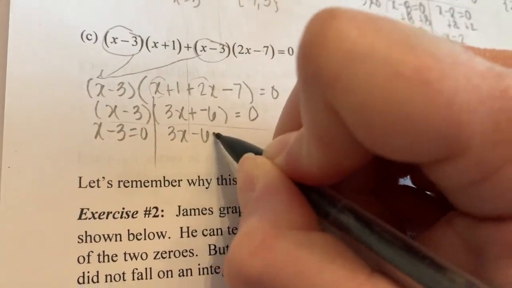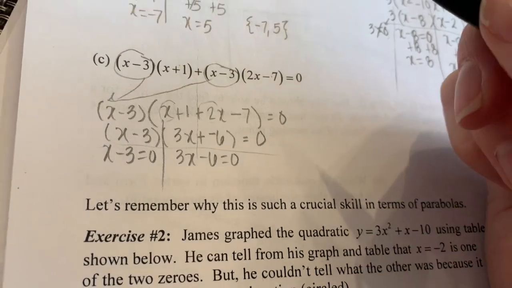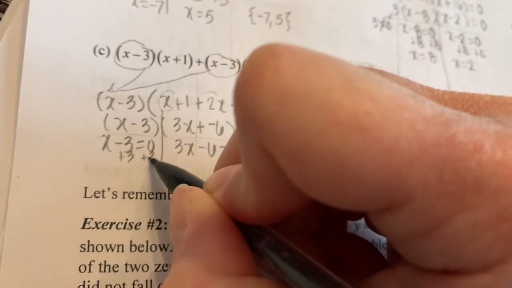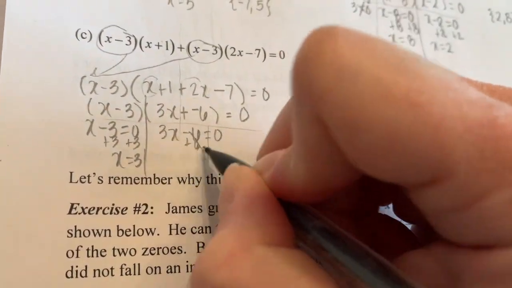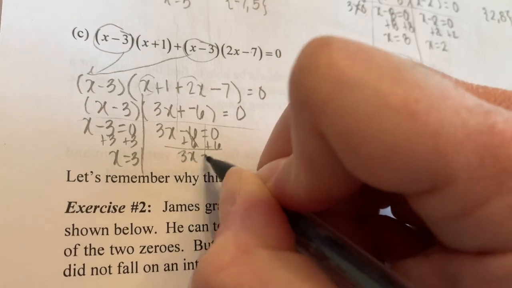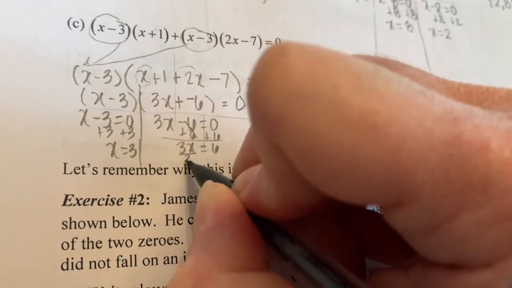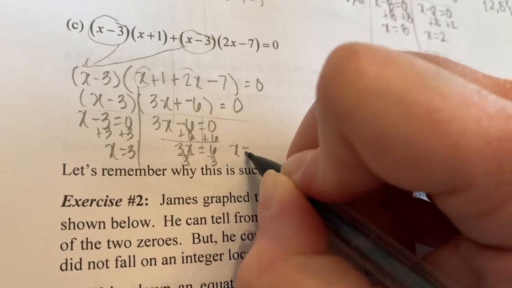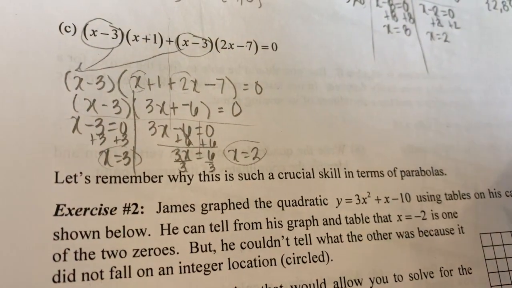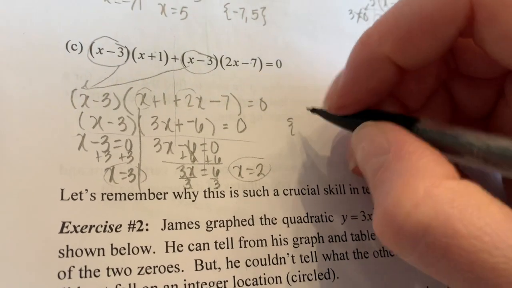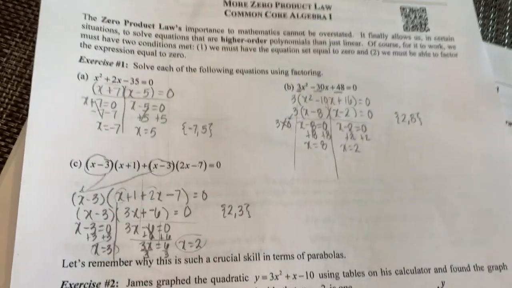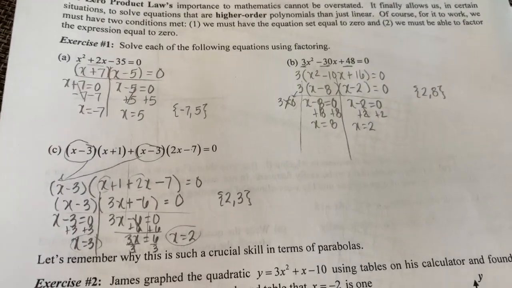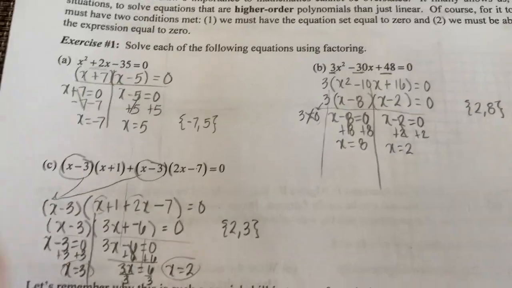So I have x minus 3 equals 0, and I have 3x minus 6 equals 0. So solving here, add 3 to both sides. x is equal to 3, that's my first 0. And then here, add 6 to both sides. I have 3x equals 6, sorry, I'm running out of room. Divide by 3, and x is equal to 2. So my 2 zeros are 2 and 3. So as a solution set, smaller one comes first, 2, 3.